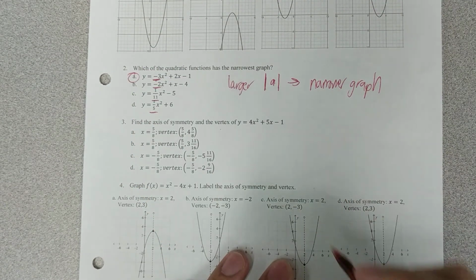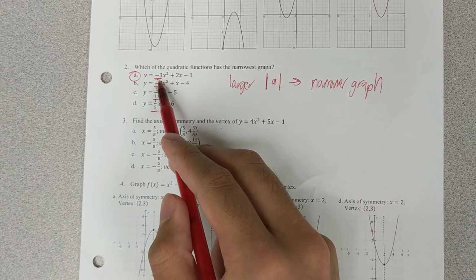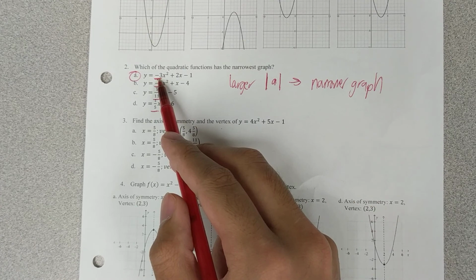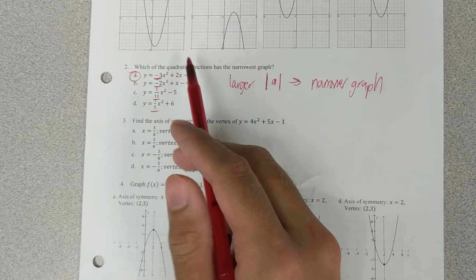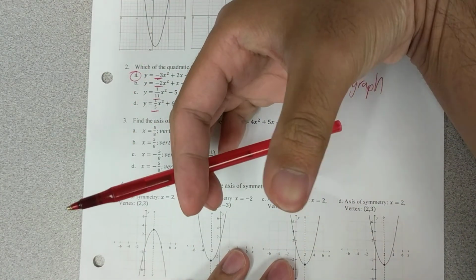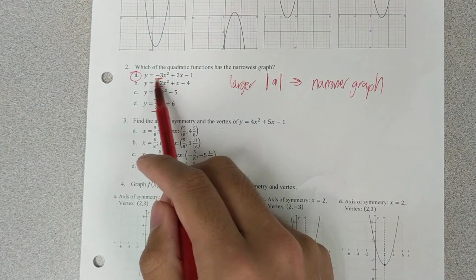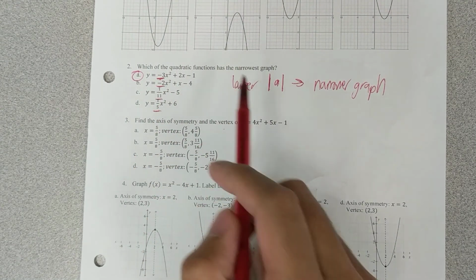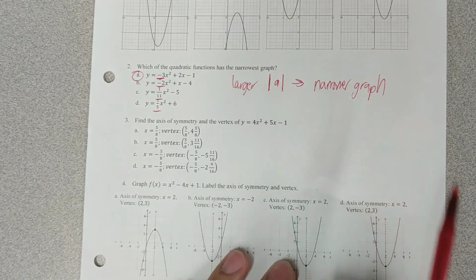So 3 is the largest absolute value, right? Because negative 3x squared and 3x squared will have the same width, just one will open upward and one will open downward. So that's why the negative sign doesn't affect narrow or wide. I just care about the absolute value.